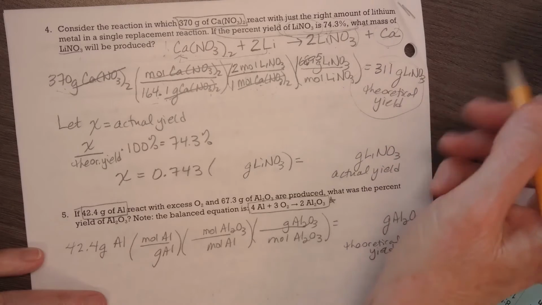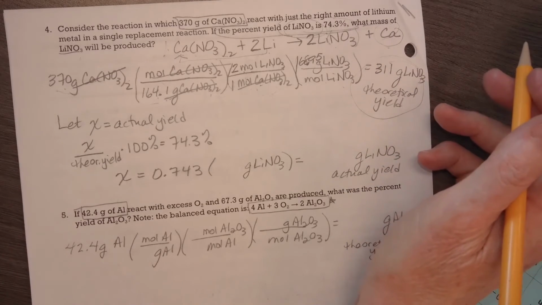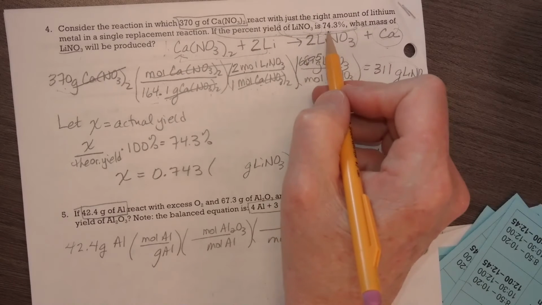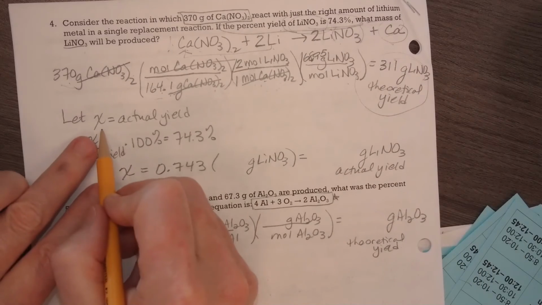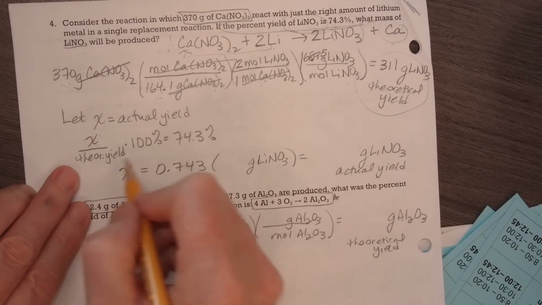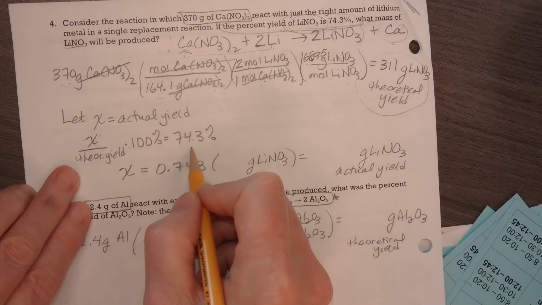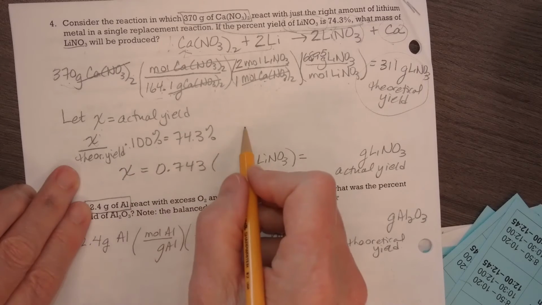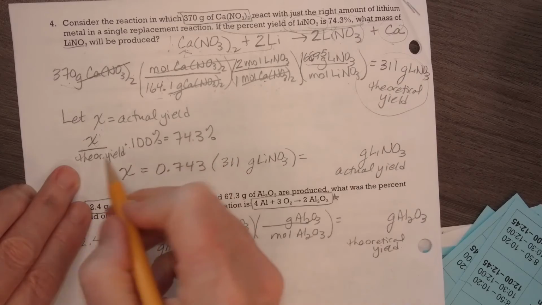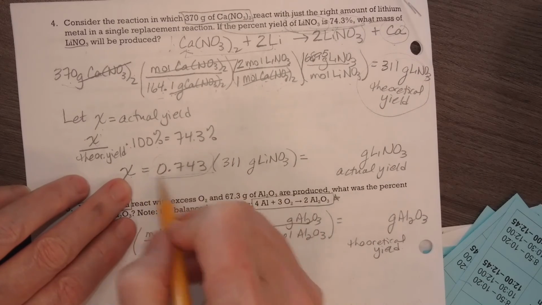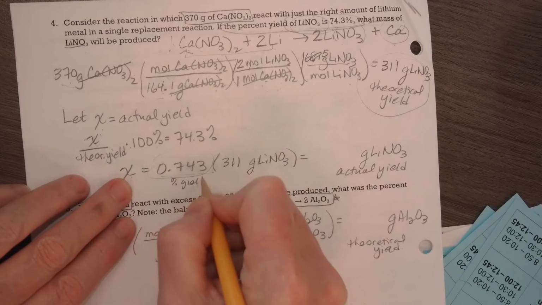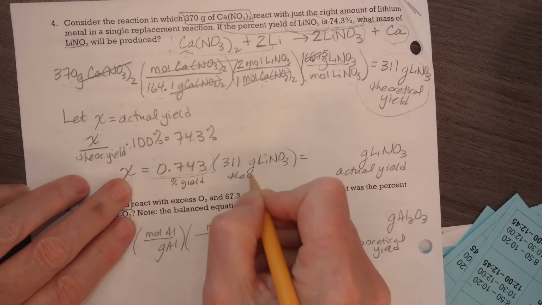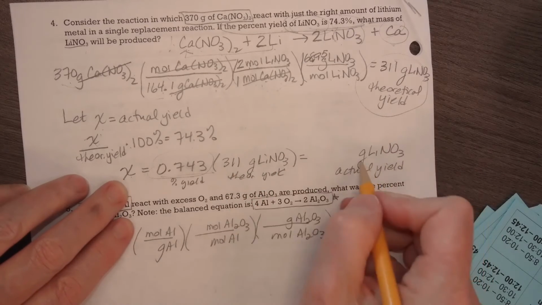All right. Now this problem actually is a little different. It says that my percent yield is 74.3%. All right. I don't know what my actual yield is, so I have to figure that out. So if X was my actual yield, I would say actual yield divided by theoretical yield times 100% gives me this. All right. So if I times both sides by the theoretical yield, I know that X is essentially going to be my percent yield times my theoretical yield, which will give me my actual yield.